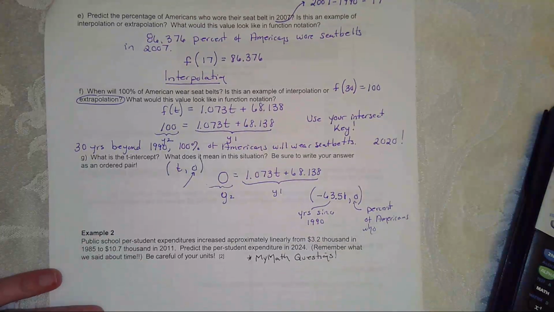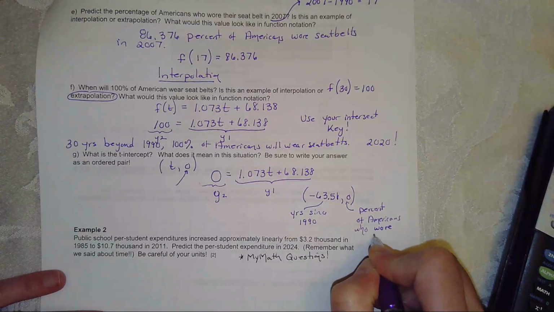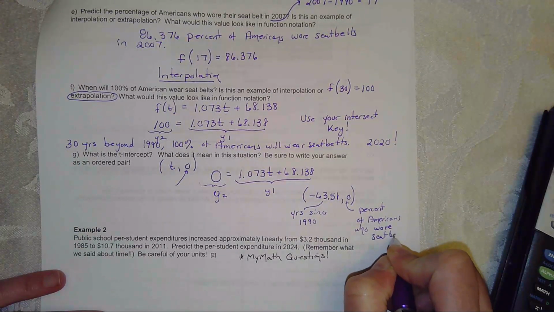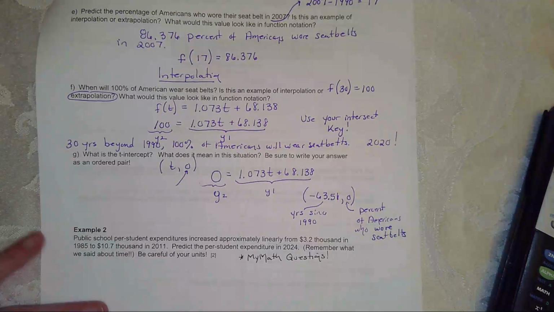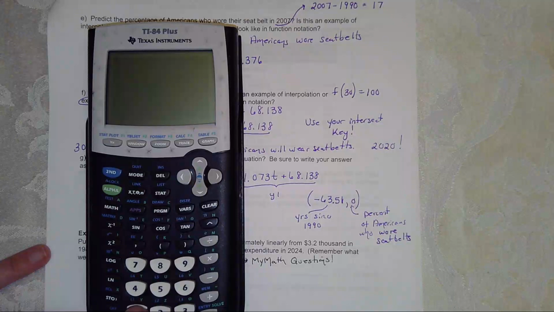So they're really going extreme. This is hugely extrapolation, right? We are way outside the boundary. So what does this mean?